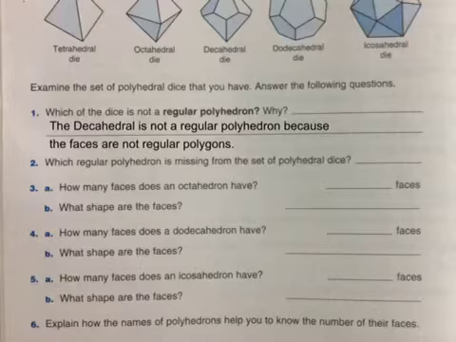Question 2. Which regular polyhedron is missing from the set of polyhedral dice? So when we look up here, there is none with a square side, right? None of them took the regular polygon shape of a square and made one. If we made one with squares, we would get a cube.